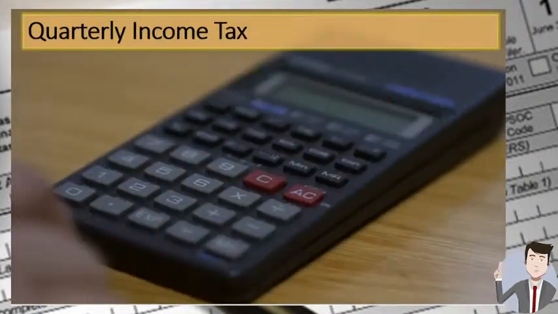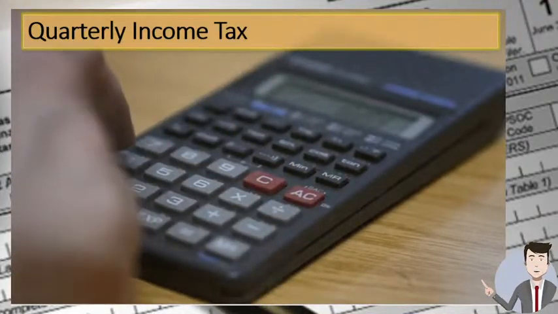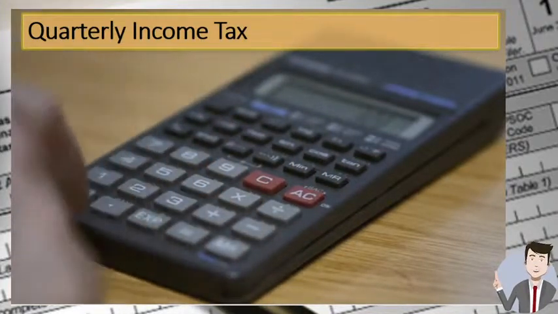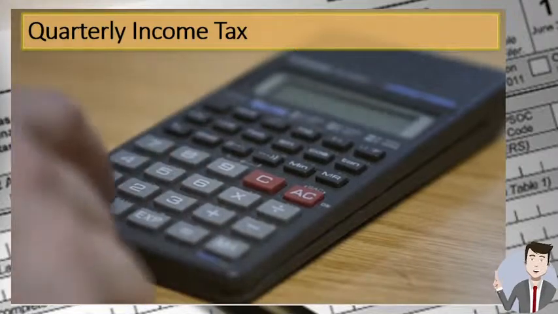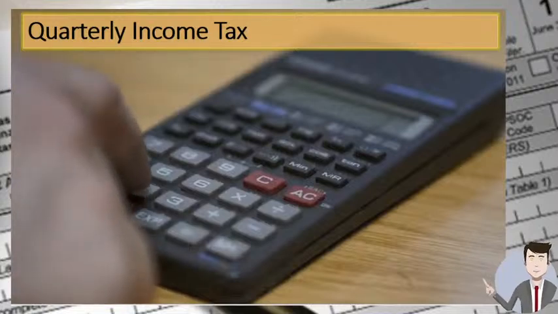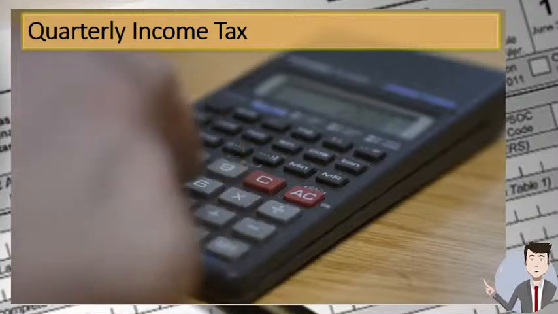So, let's proceed. Next, we have quarterly income tax. Actually, guys, in our discussion, that was an annual income tax computation. If you are using calendar year, you will start your transaction from January 1 and it will end on December 31.